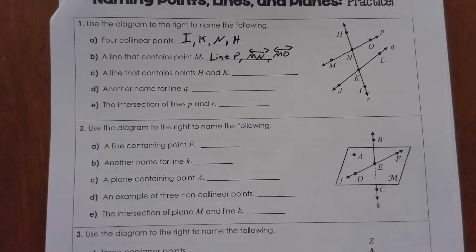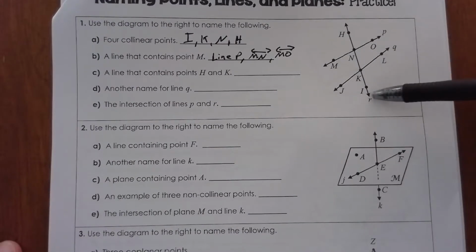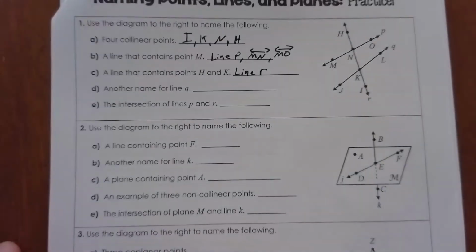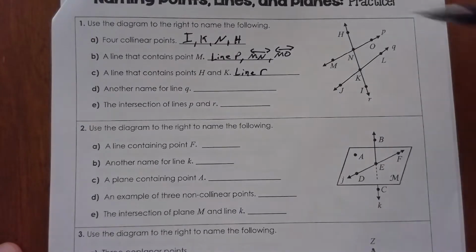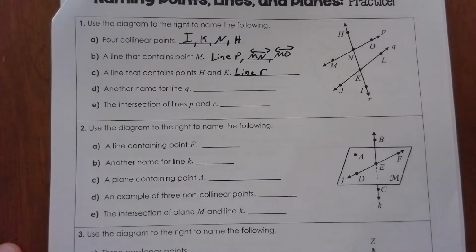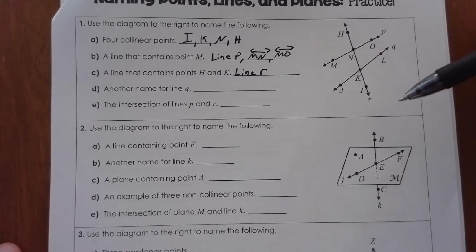So a line that contains points H and K. So H is here, K is here. So what's the name of this line? Line R. And you can call it HN, HK. Could we call it HI? Yeah, because HI is going through K. It's not explicitly stated that K is in there, but if somebody were to look at it and say, well, does HI contain K? Yeah, so you're still good to go with that one.